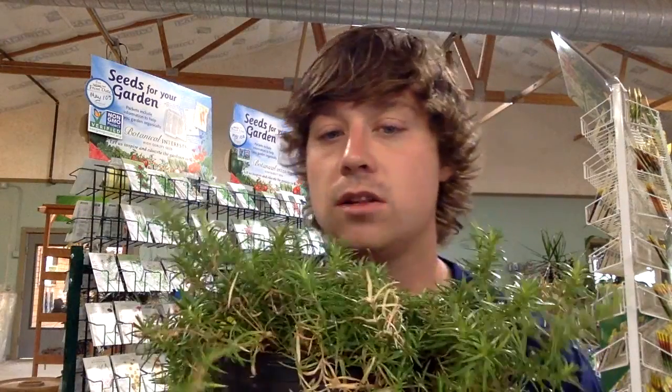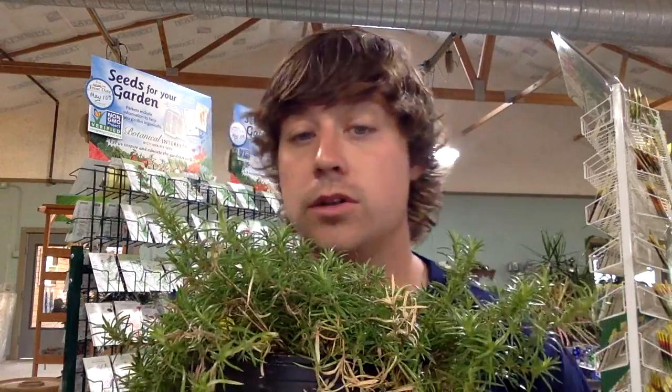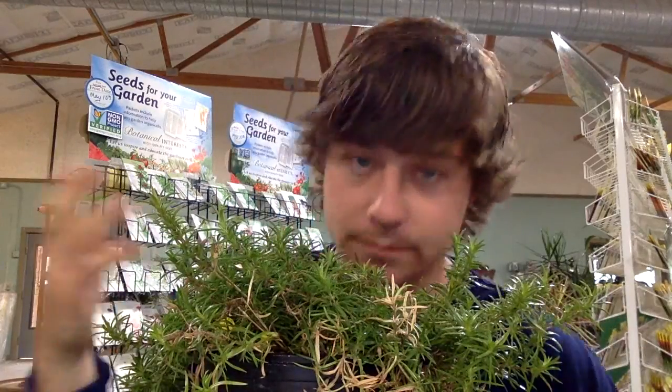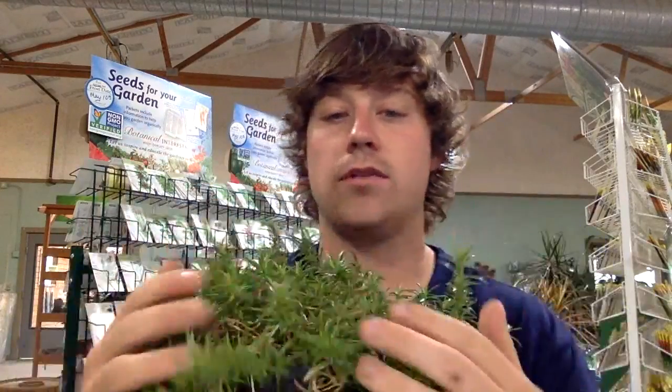Delosperma, succulent ground cover, very xeric, loves the sun, does not need a lot of water. Same thing with sedum, which is another widely planted succulent ground cover around here. Now to talk about more of our deciduous, which is kind of a broad term because a lot of these will not lose their leaves. But this is a ground cover phlox.